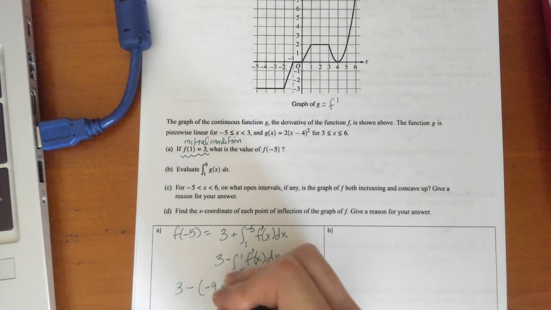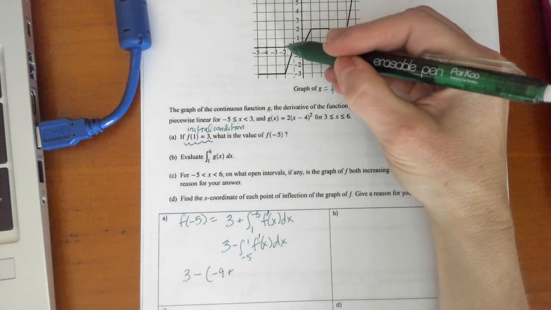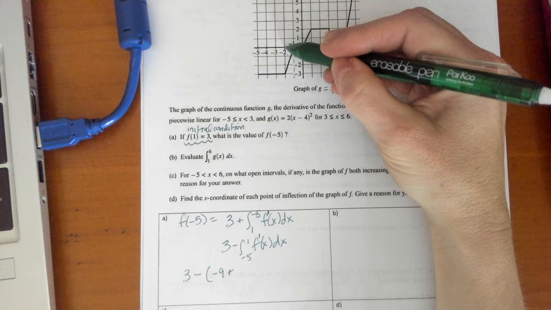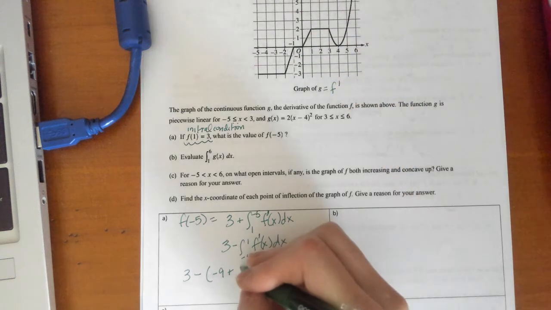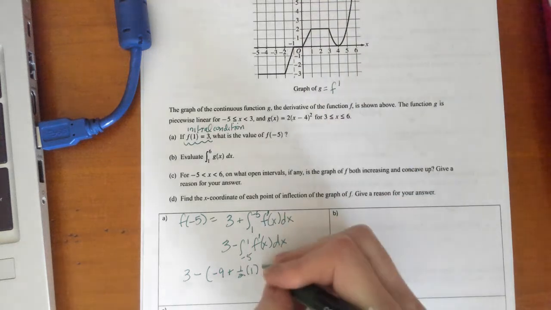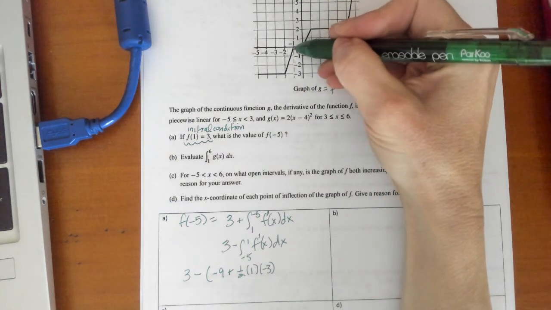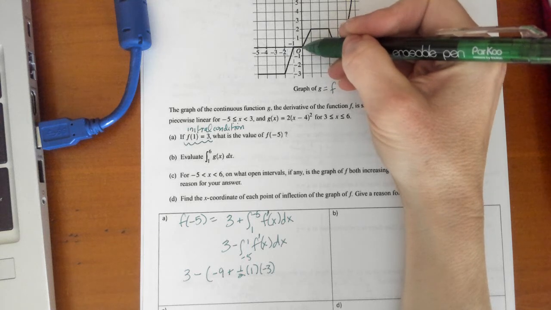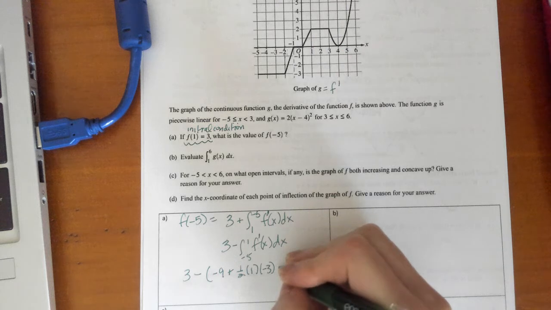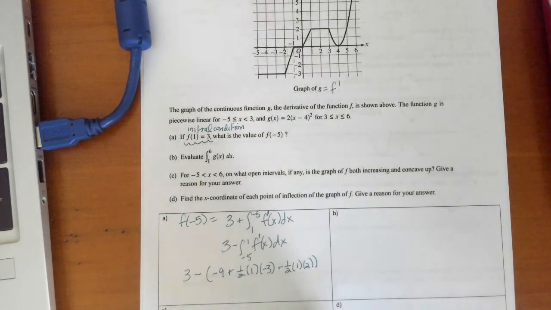So that's a negative 9. My triangle here, 1/2 base times height is going to be 1/2 of 1 times my height of negative 3. This area under this curve, well, this is just 0, so there's nothing to add here. And then my 1/2 base of 1 times my height of 2.